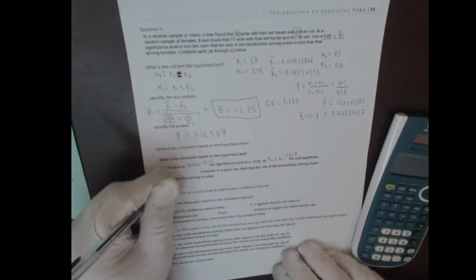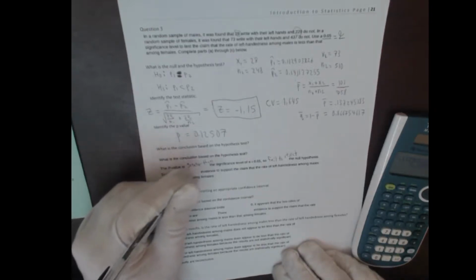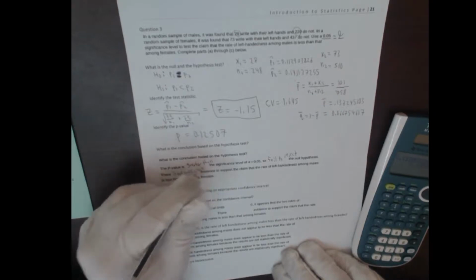So in answering the next question, we would say that there is not sufficient evidence to support the claim that the rate of left-handedness among males is less than that among females. So there's not evidence to suggest that there are more left-handed females than males.